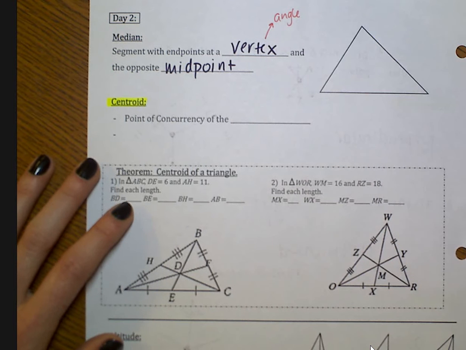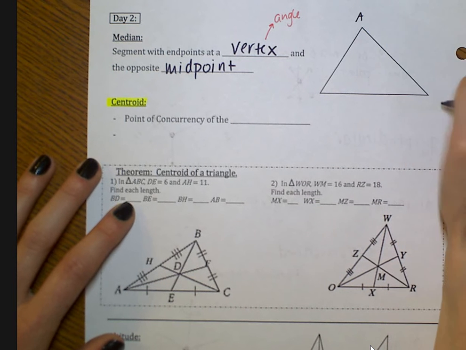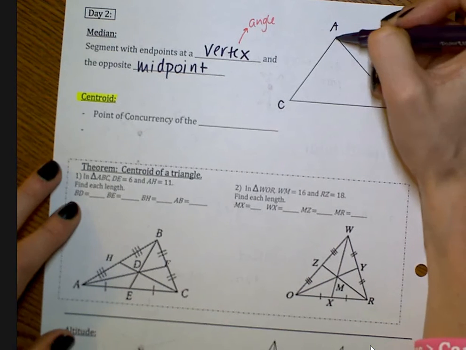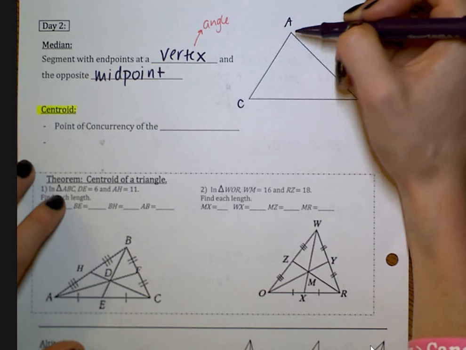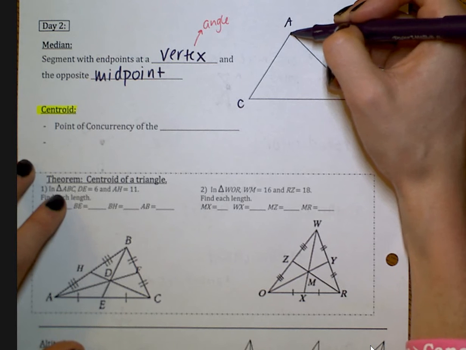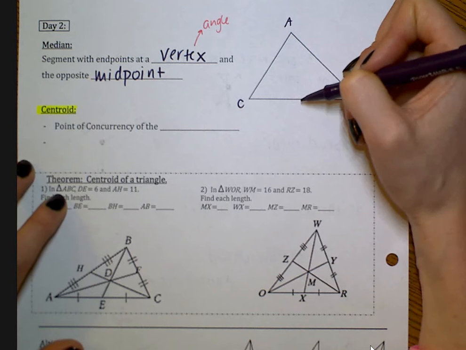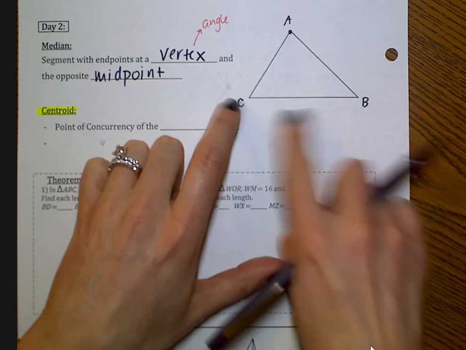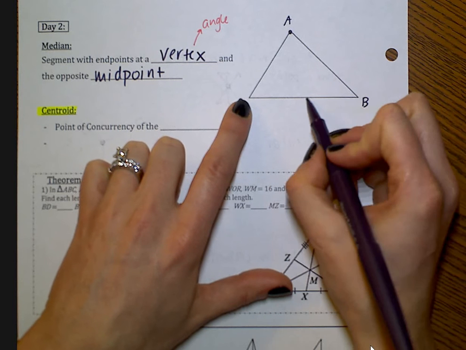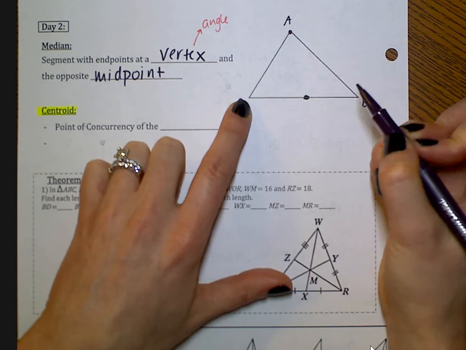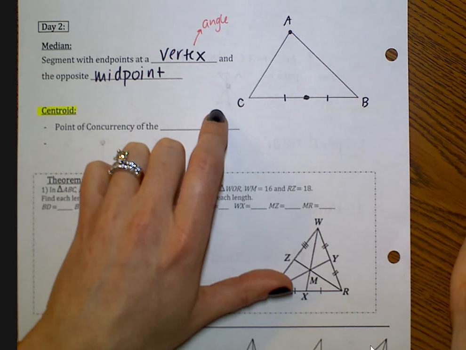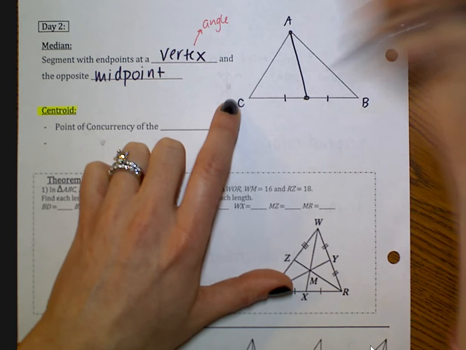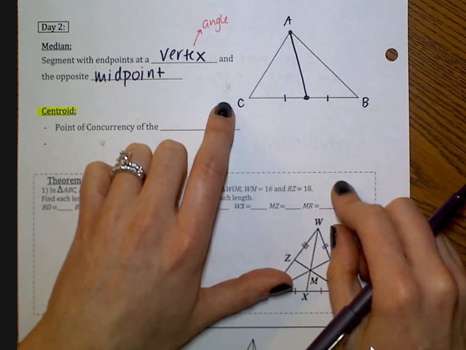So let's say I go from, and I'll label this A, B, and C, so we kind of all are on the same page here. Let's say I start at vertex A, or this angle. A median connects the angle to the midpoint of the side across from it. So I want to connect A to the midpoint of side CB. So let's just eyeball it, and we could measure, but that looks right about in the middle. We'll mark the 2 pieces congruent so we know it's in the middle. If you go from A, that vertex, to this midpoint, that's called a median.